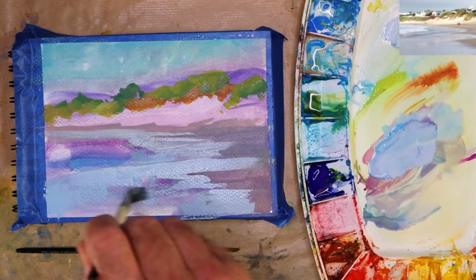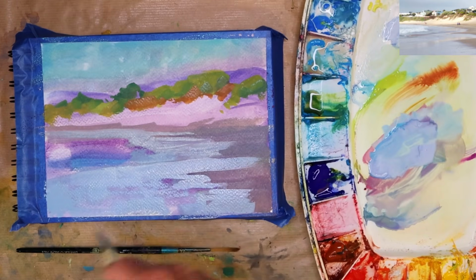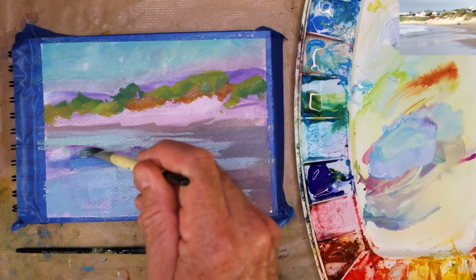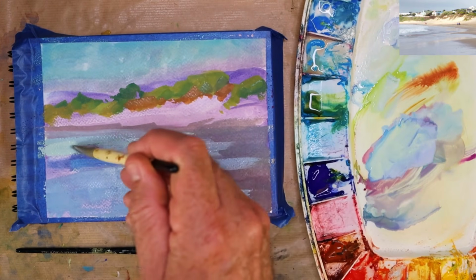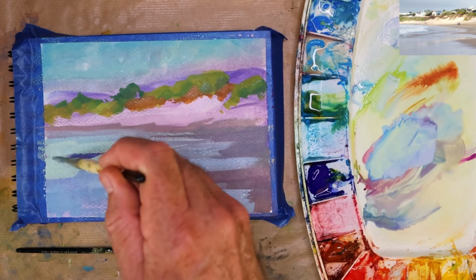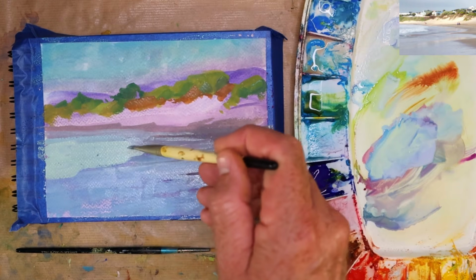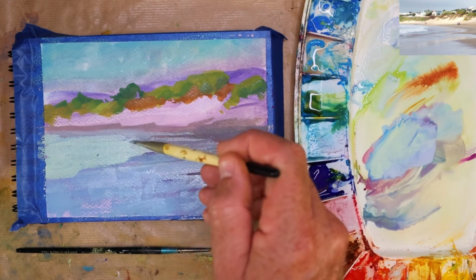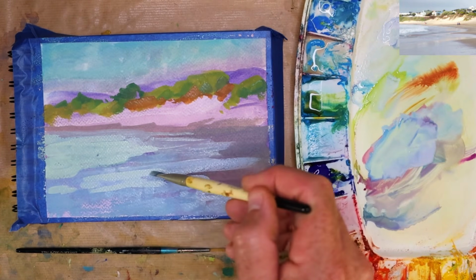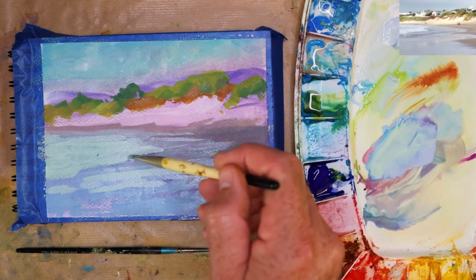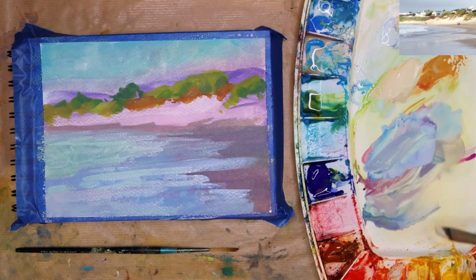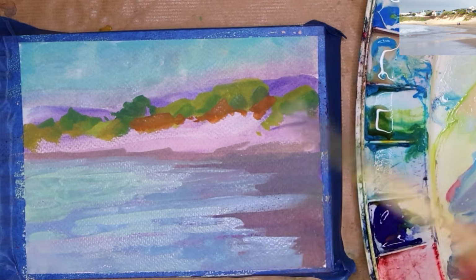So it's a light blue with a touch of violet in there as well. Using a small number of colors in my limited palette does help to create colors that are more harmonious. Everything's mixed from just a few primary colors. Alright, so we're getting the sense now of the sea and the foreground shadow.